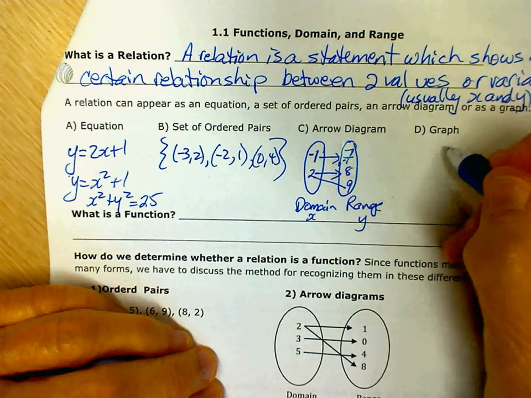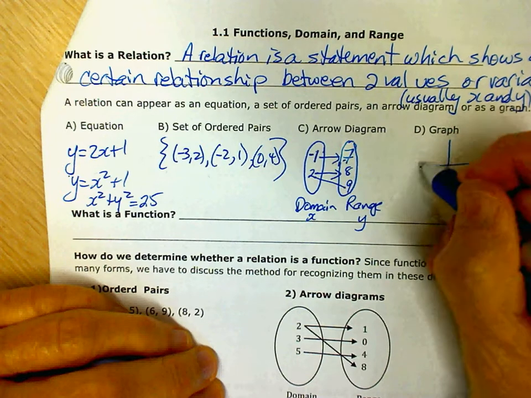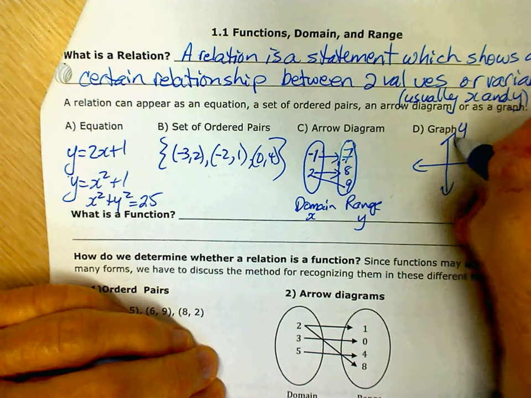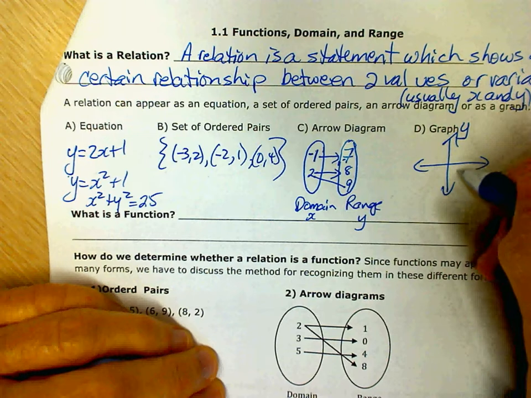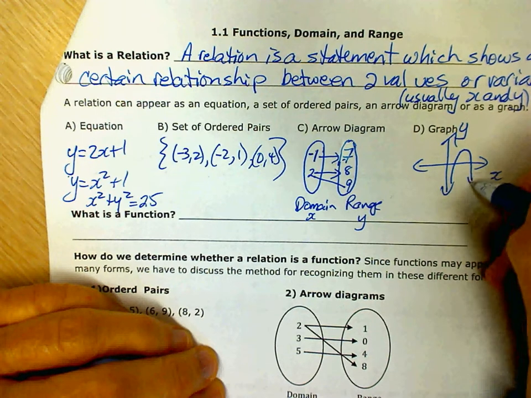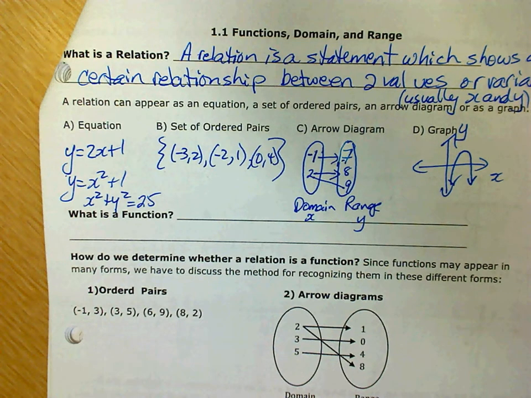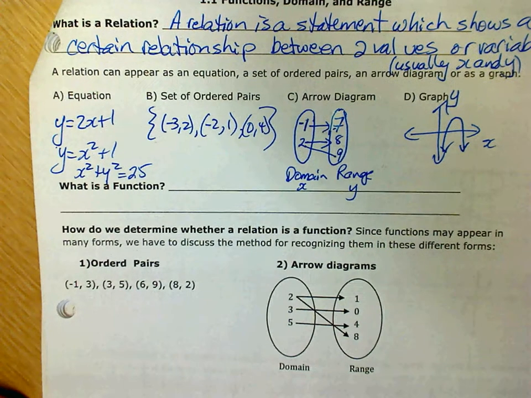Or it can be shown as a graph. So we could have, if this is our x-axis and that's our y-axis, we could have a parabola that looks something like that, right? So there's different ways to show relations as well as functions.